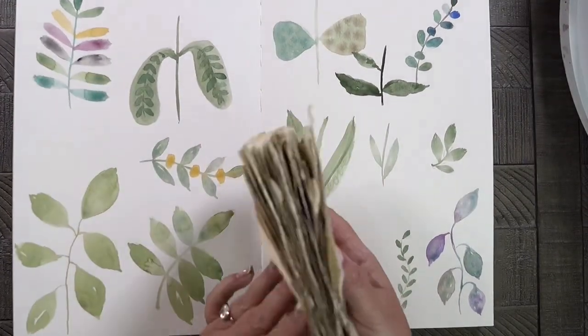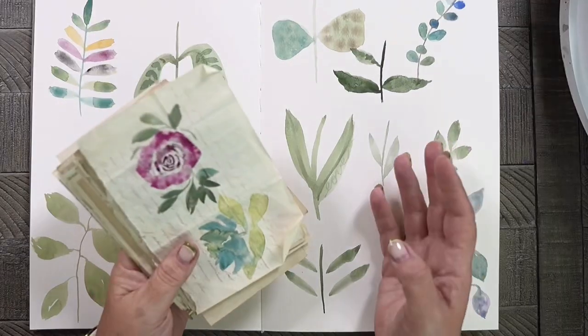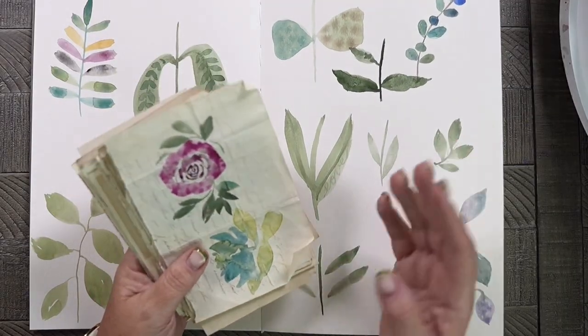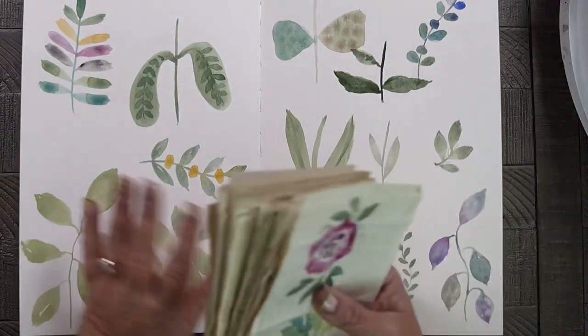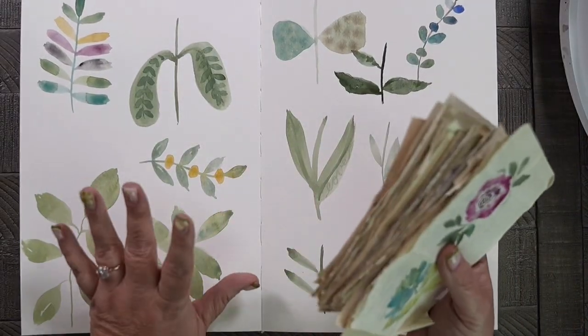On June 13th, I have a new class. It's a Zoom class, so it's a live class. And we are gonna do abstract botanicals. And so I'm gonna show you a little bit of what we're gonna do here.